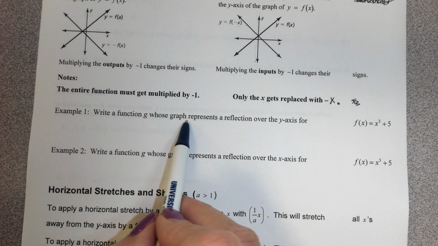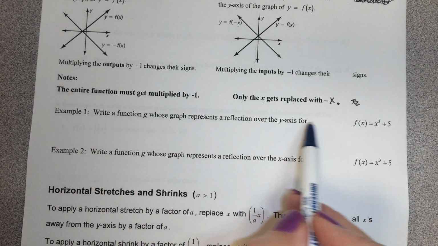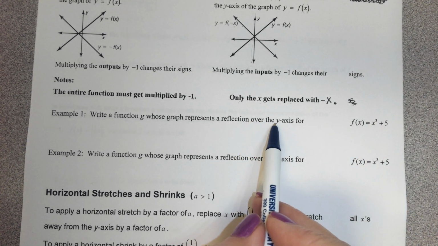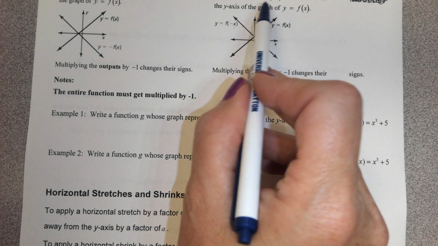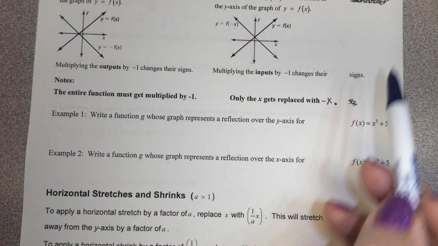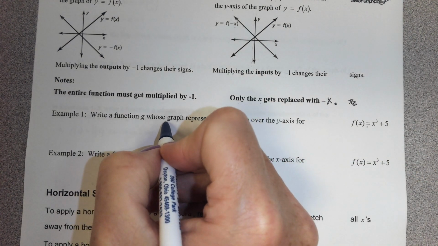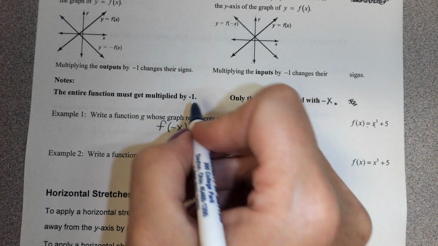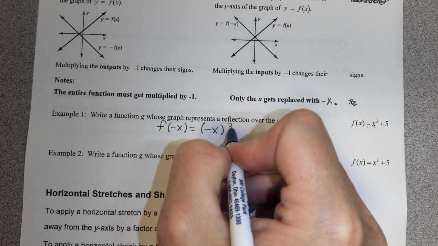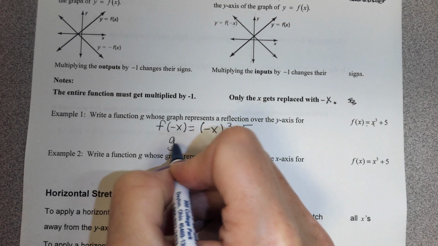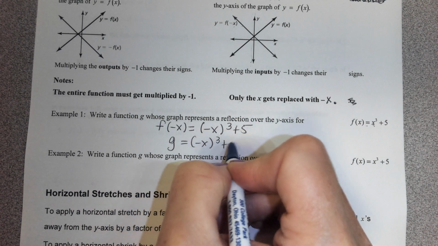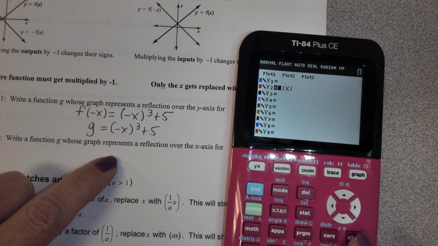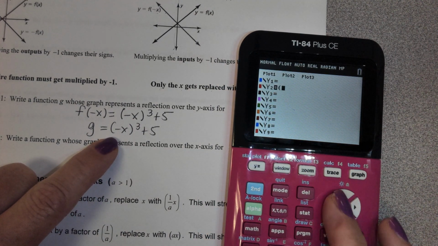All right, write a function g whose graph represents a reflection over the y-axis for f of x equals x cubed plus 5. If I want to reflect over the y-axis, x gets replaced with negative x. Here's my function, so I'm going to have to do f of negative x. That means my x has to get replaced with negative x. And that's going to be it. That is going to be a reflection over the y-axis. Let's check it out real quick. You don't need to put it in, just watch.